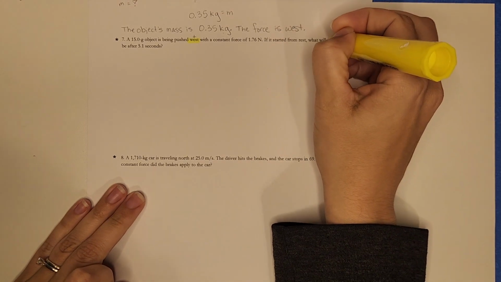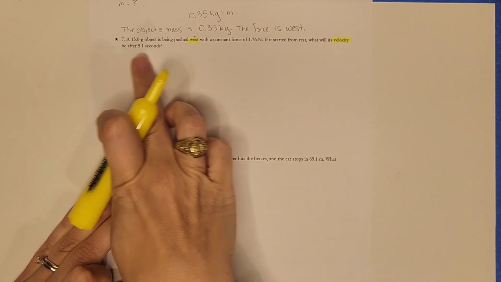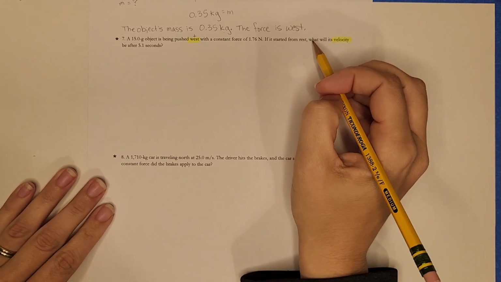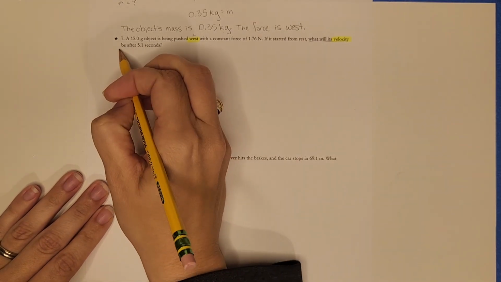Okay, so let's start out with writing out what we have and then determining what equation is going to help us determine what we need to find out. So in our final question here, what will its velocity be after 5.1 seconds? So what will its velocity be?